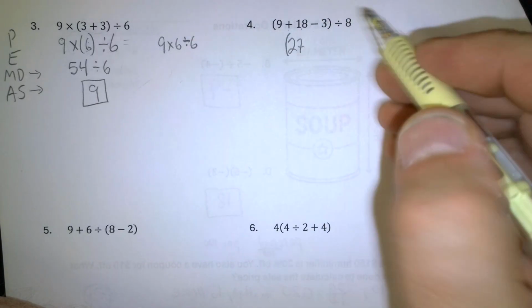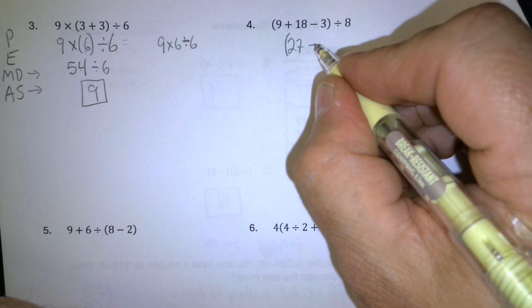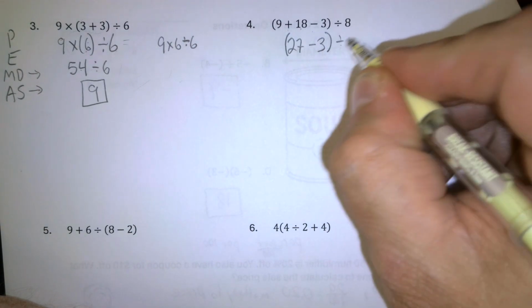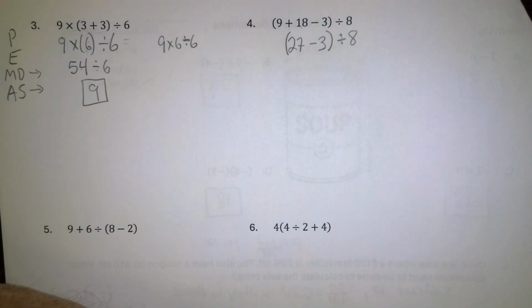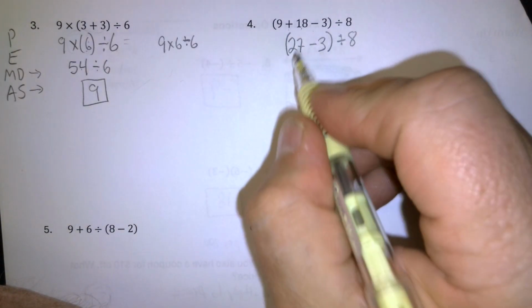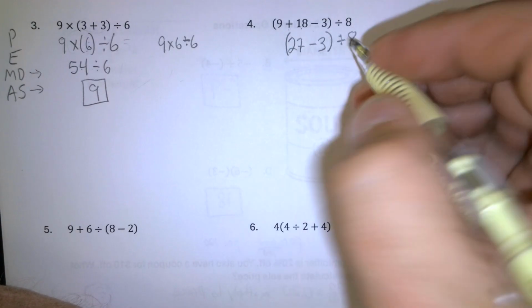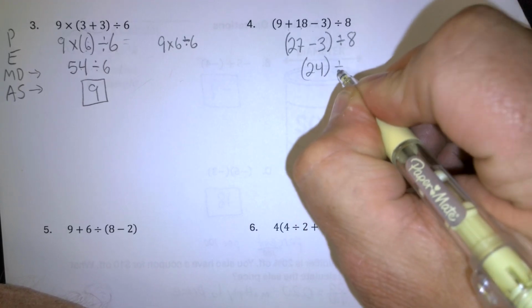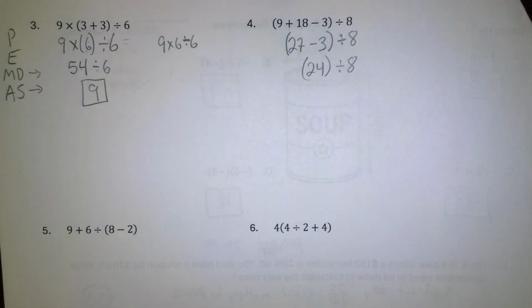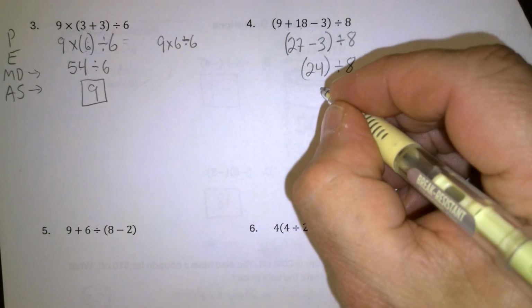There's a parenthesis in front of it. After these two numbers, there's a minus 3 and a parenthesis and a divided by 8. So I very carefully copy down the rest. Now we go to this one. This is subtraction. So 27 minus 3 is 24. You can keep that in parentheses. And then 24 divided by 8 is 3.